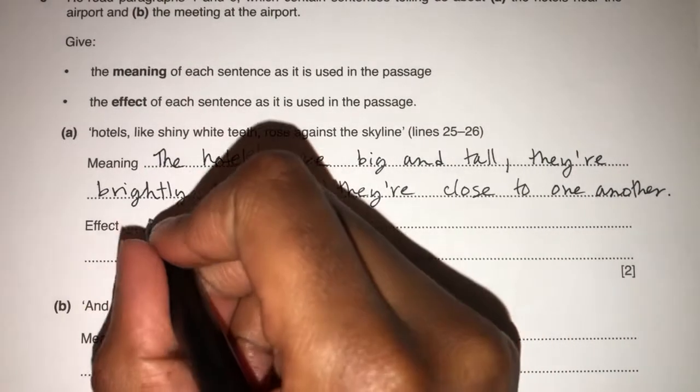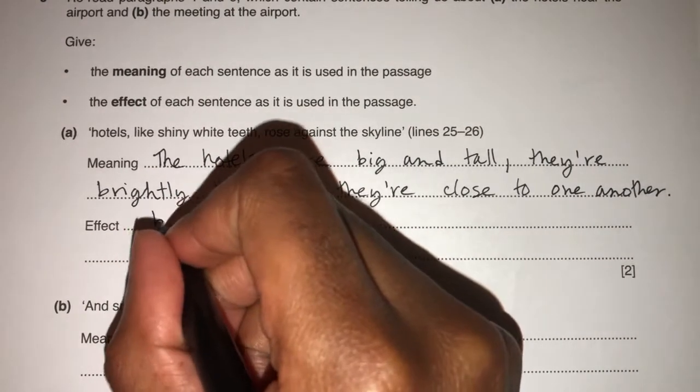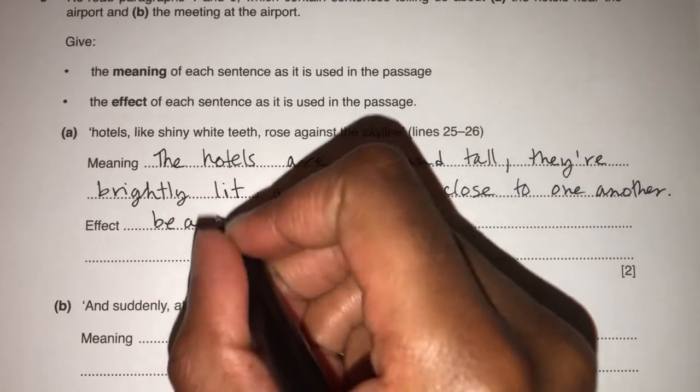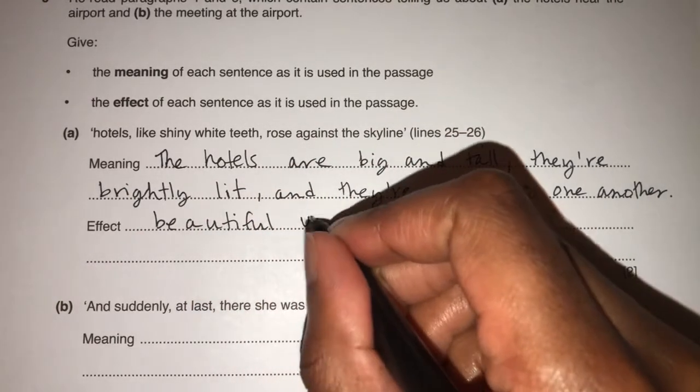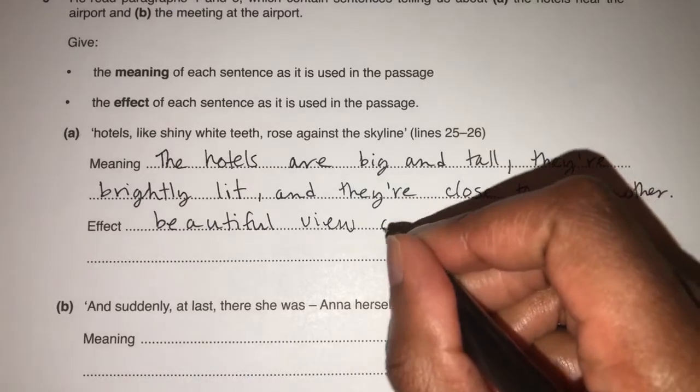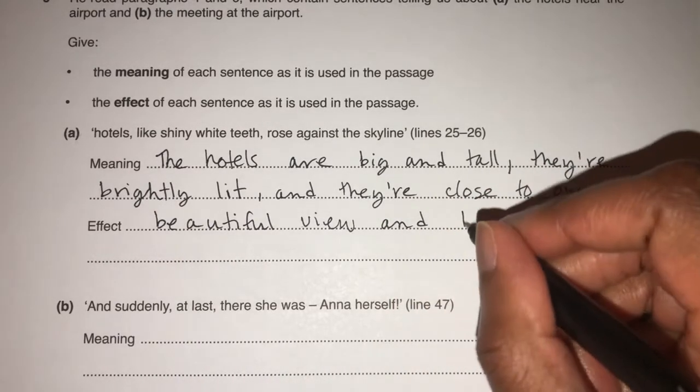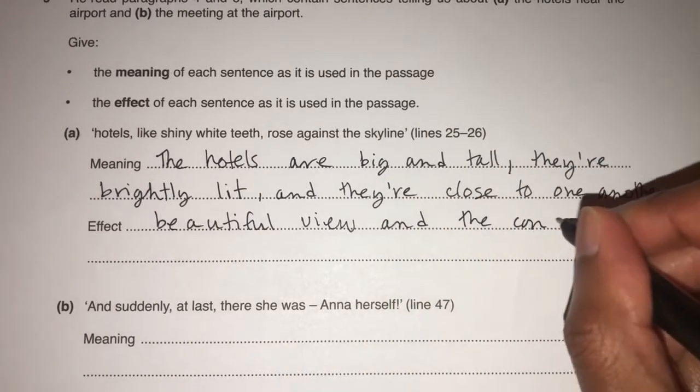So the effect is a beautiful view, and the contrast.